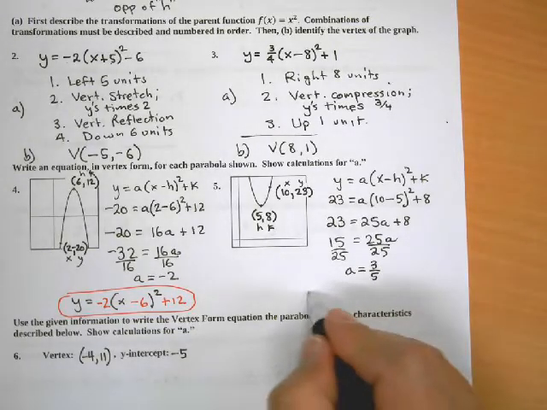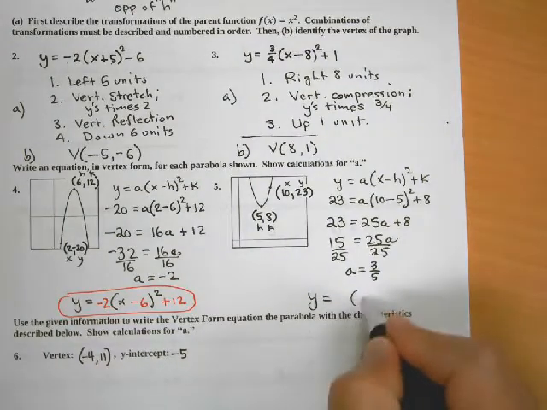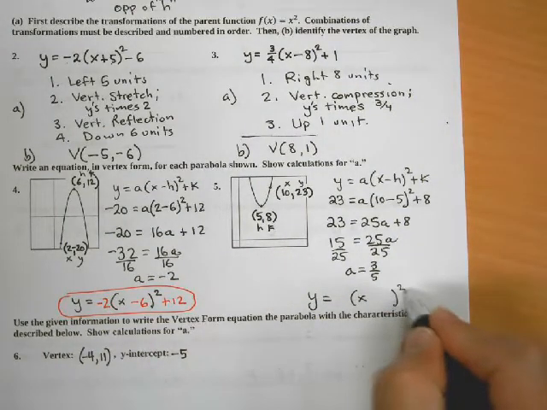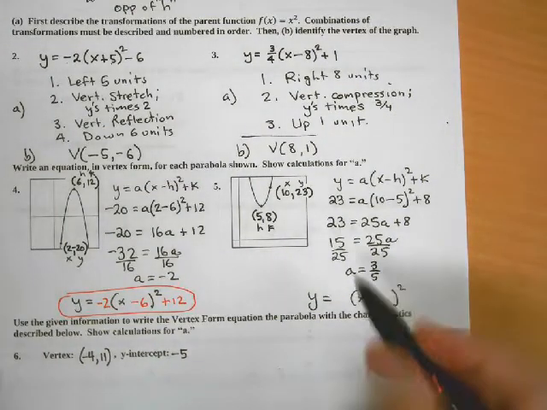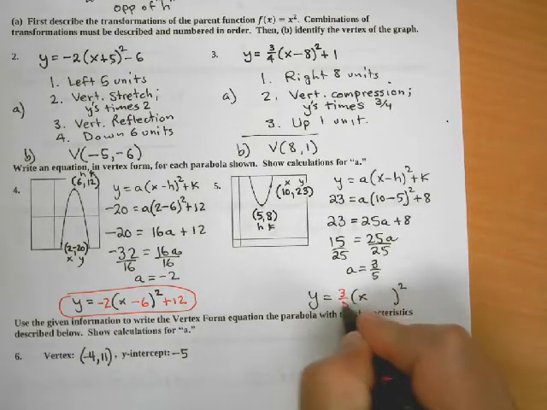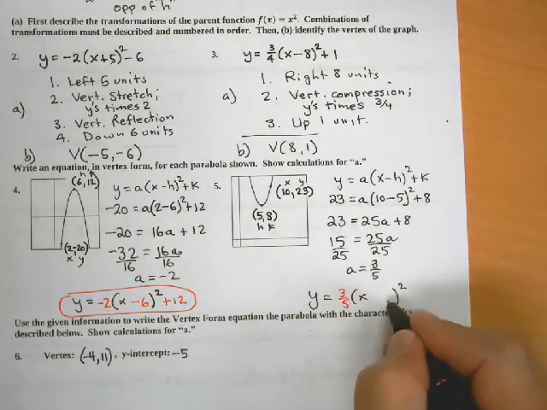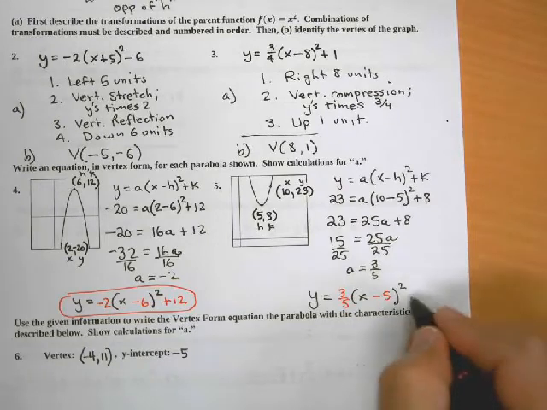So the template, I'll set that up for our answer. Looks like that. We know the a value is 3/5. The opposite of h is minus 5. And the k value is positive 8.